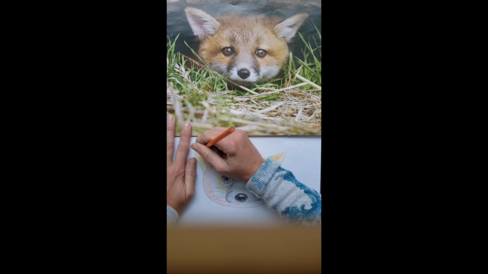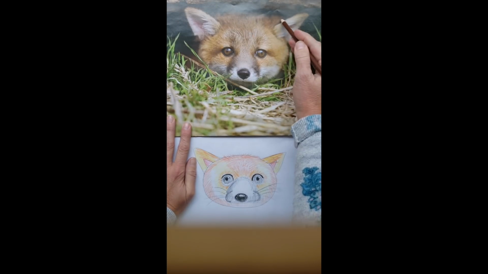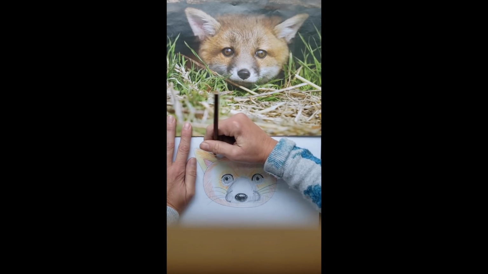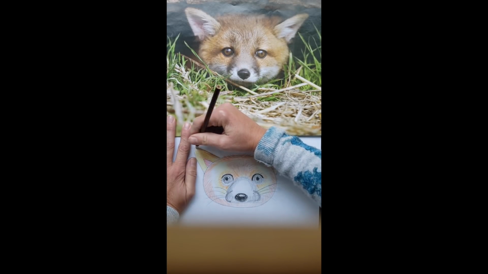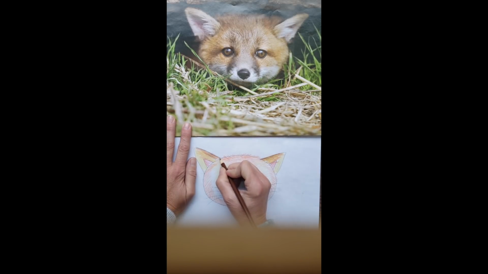And I might go in now with brown and just kind of darken in some spots. Wherever I see a shadow on him, I'll use my brown color. So, see a little bit of shading or darker color here on his ears. Darken that a little bit on both sides. A little bit at the base of his ear. Like that.